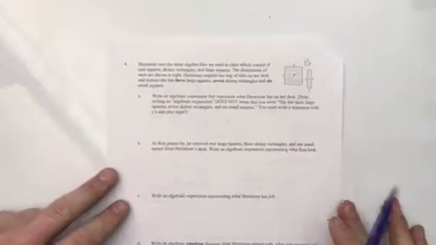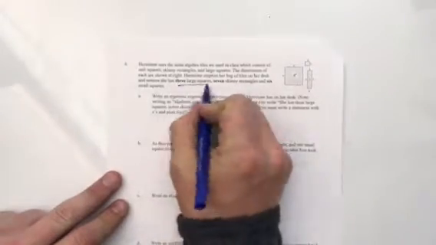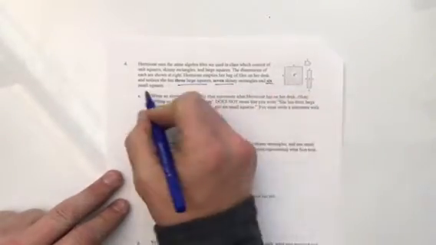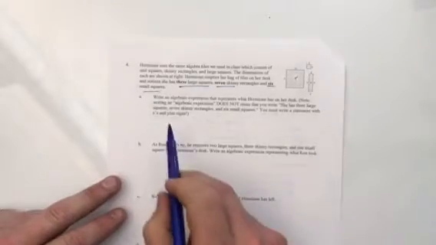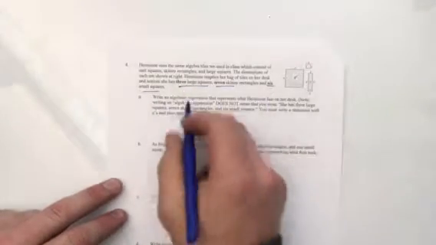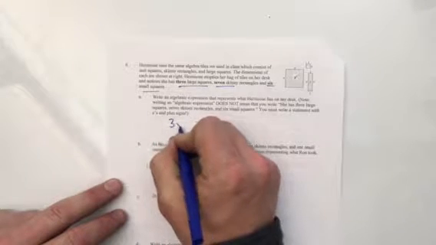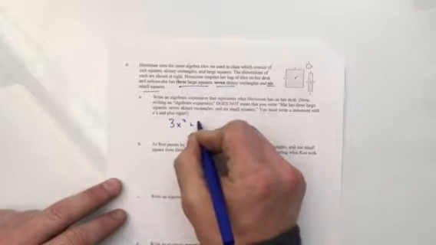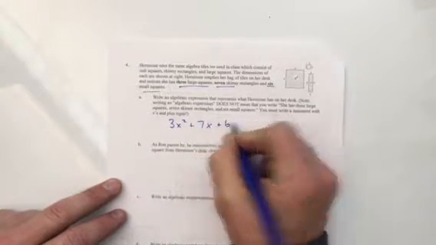Moving on. Hermione uses the same algebra tiles that we use. The dimensions of each are shown at right, so these are the tiles we're familiar with. Hermione empties her bag of tiles on her desk. She has 3 large squares, 7 skinny rectangles, and 6 small squares. Write an algebraic expression that represents what Hermione has on her desk. Well, 3 large squares, that's 3x squared plus 7x plus 6.